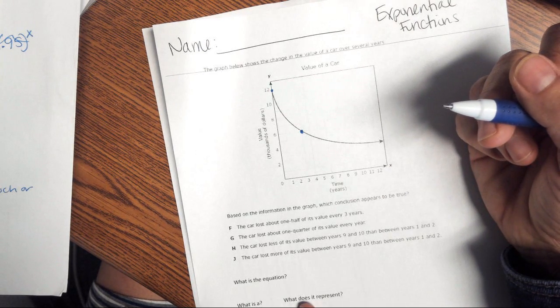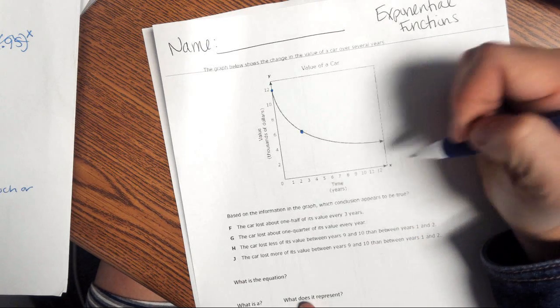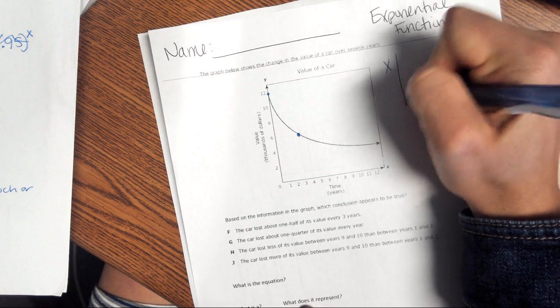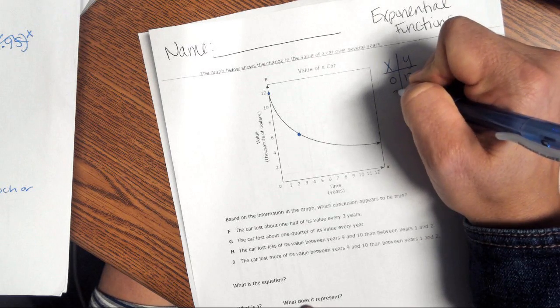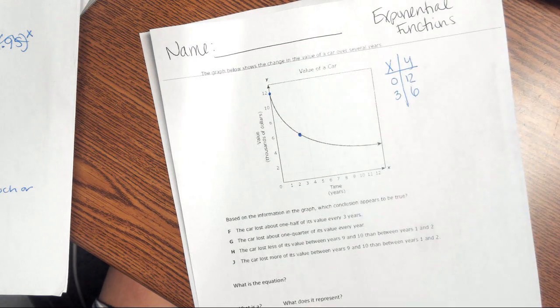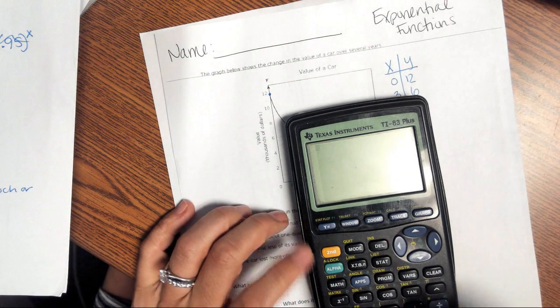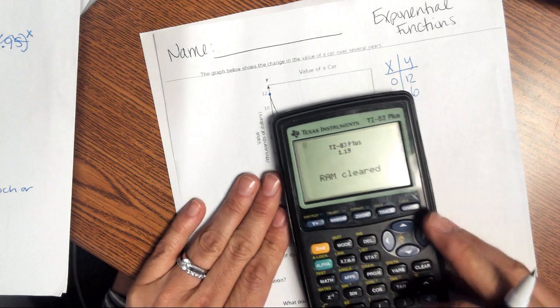And that's, I think, the only ones I really can tell for sure. So I'm going to use those 2 points to help me write my equation. Okay, so reminder, make sure your calculator is cleared. 2nd, plus, 7, 1, 2.